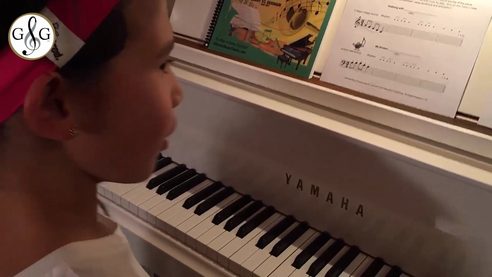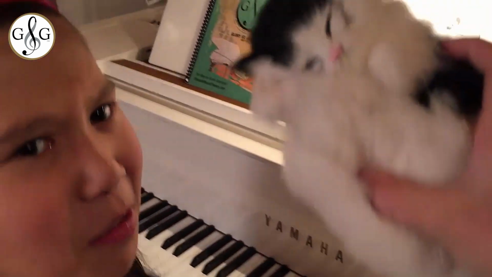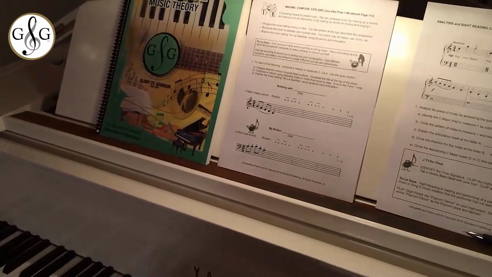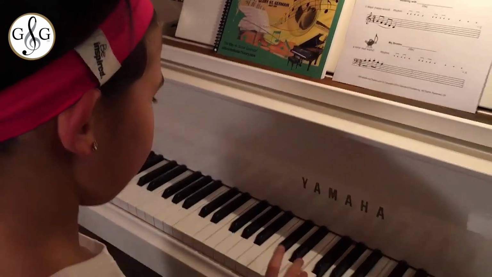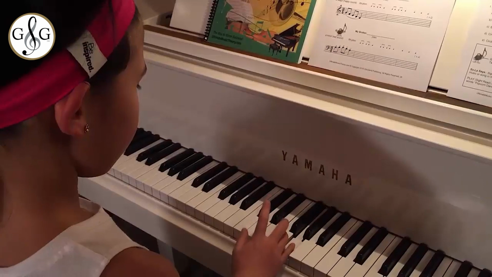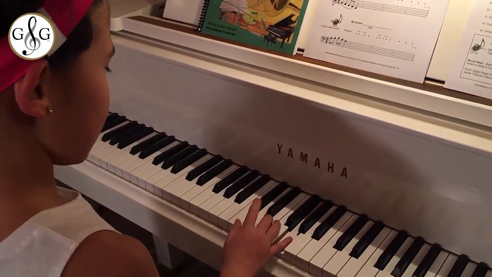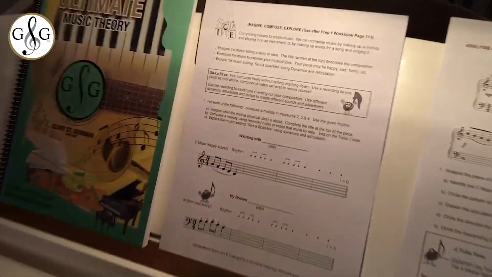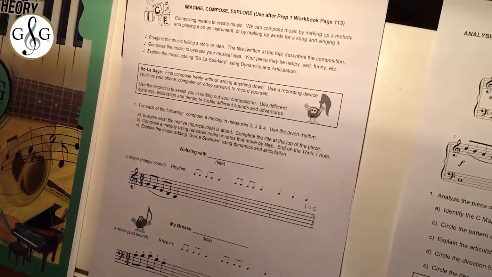Okay, beautiful. Let's hear your cat waltzing. Or maybe this one. Oh, that's a nice little kitty cat. Okay, let's hear your song, Ayanna. Wow, I love your song. You did an awesome job.